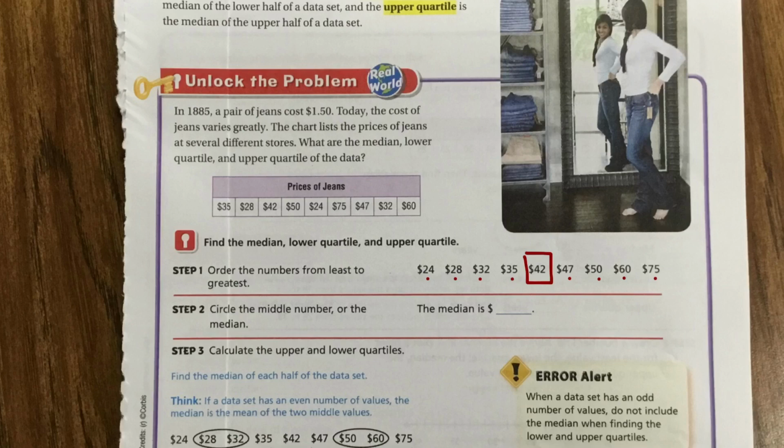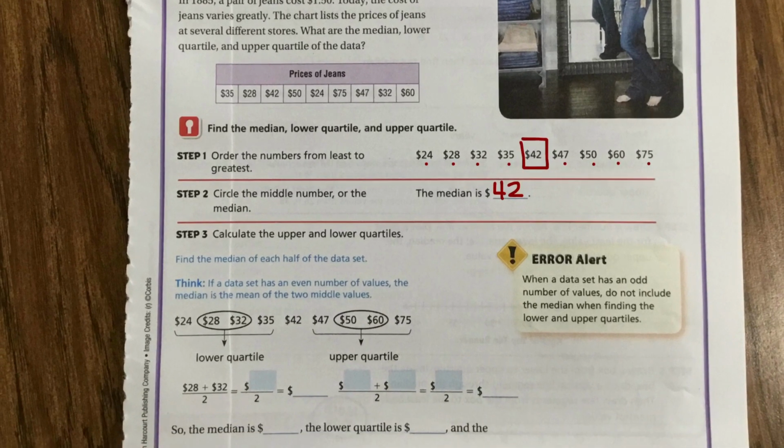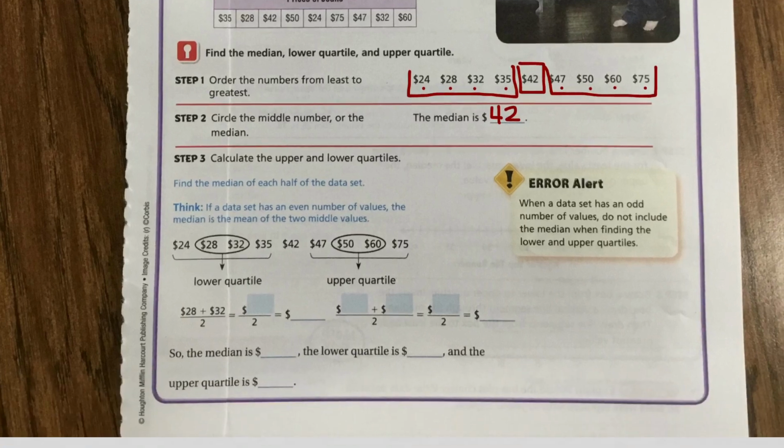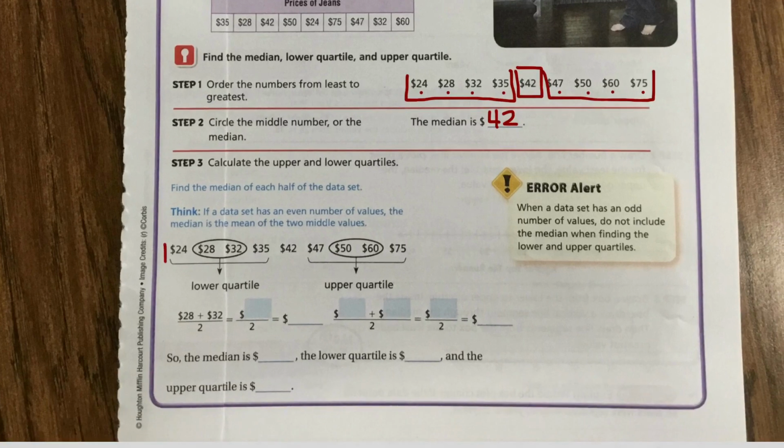Okay, so then my lower quartile, so my median is $42. All right. So my lower quartile is going to be the median of the ones to the left of 42. And my upper quartile is going to be the median of the ones to the right of my median. Okay, so let's look here. If I do the ones to the left, it's 24, 28, 32, and 35.